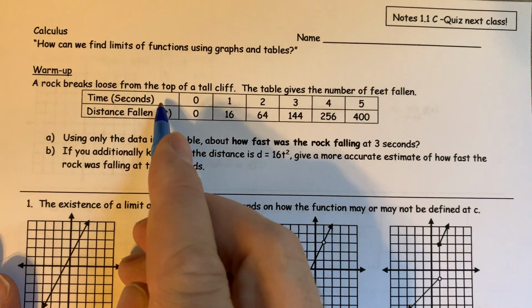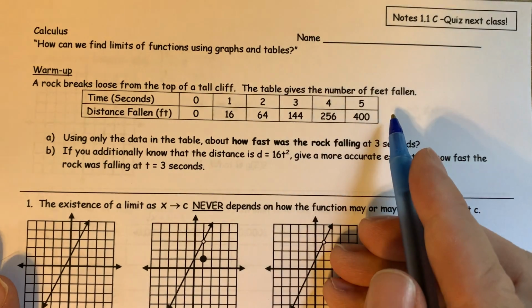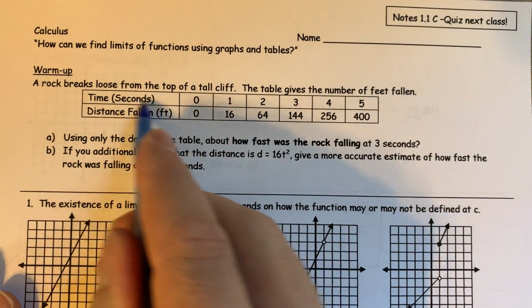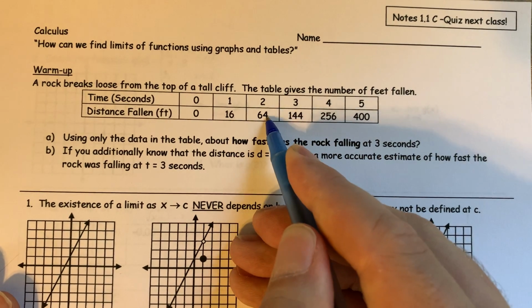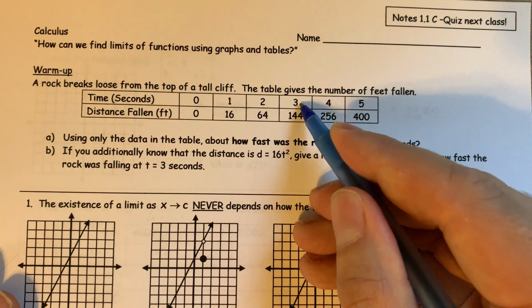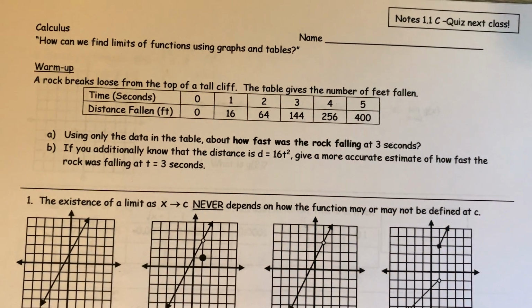A rock breaks loose from the top of a tall cliff. The table gives the number of feet fallen, so how far the rock has fallen at different times. After 1 second, the rock has fallen 16 feet. After 2 seconds, the rock has fallen 64 feet. After 3 seconds, it's fallen 144 feet. And after 4 seconds, the rock has fallen 256 feet.